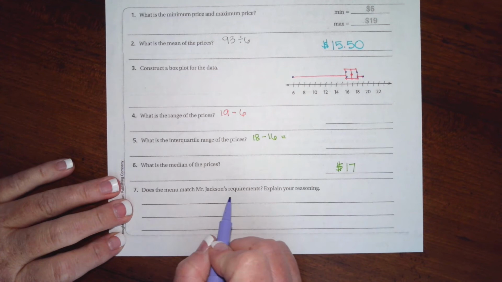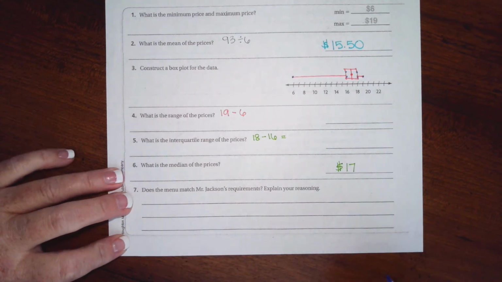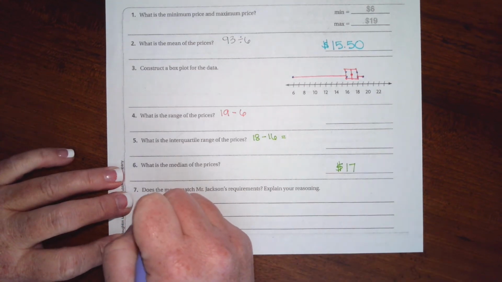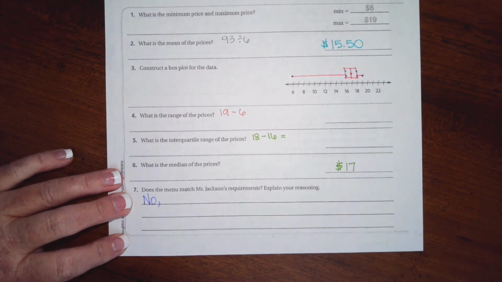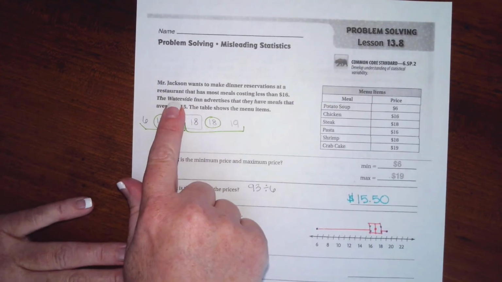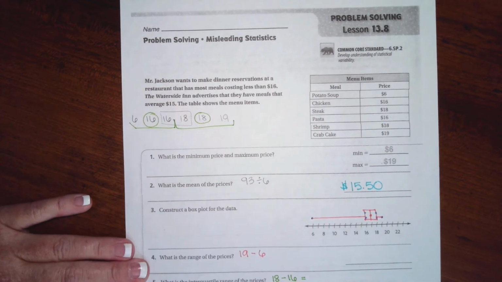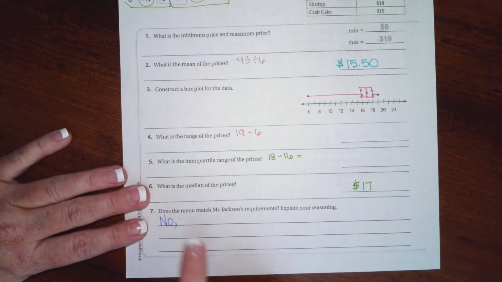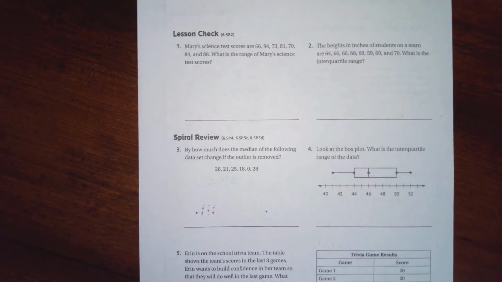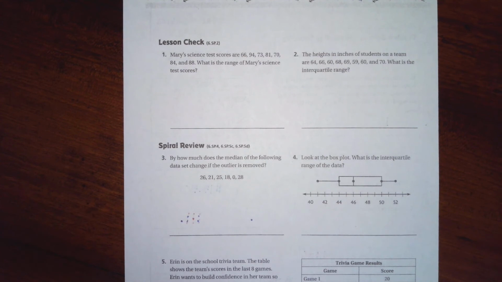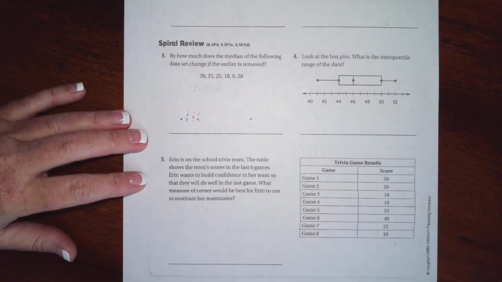So then, does the menu match Mr. Jackson's requirements? So I'm going to tell you that no, it does not, but you need to tell me why. Look at all of your data. Look at what Mr. Jackson needs in his description, and then tell me why it doesn't match. We're going to flip it over to the back, where you guys will do the lesson check, just like always. We're going to go down and do this power review.